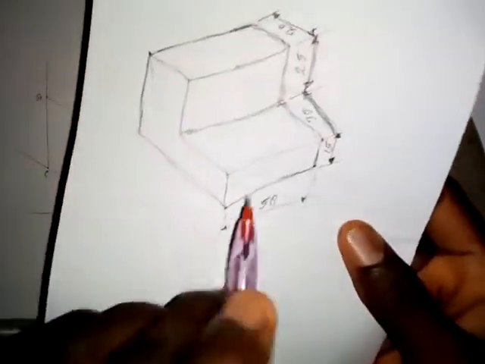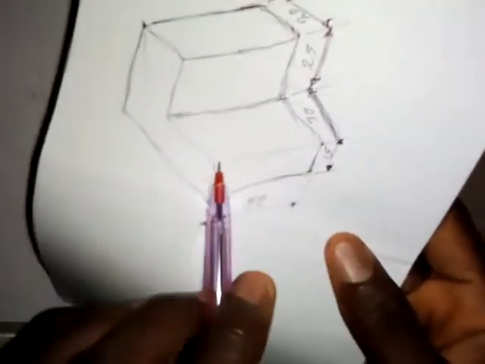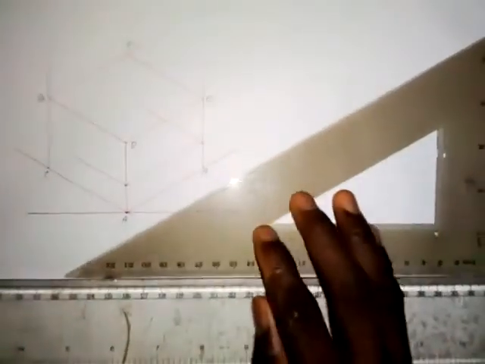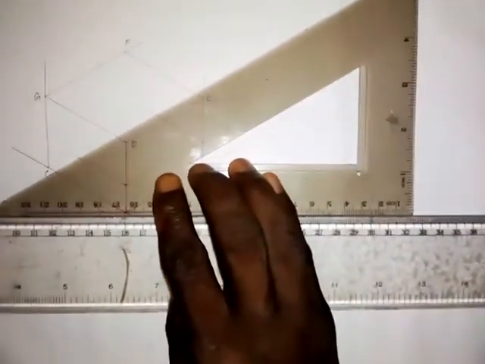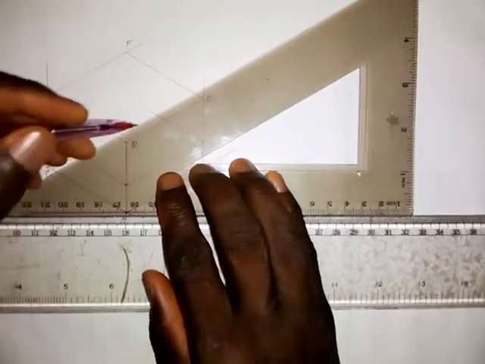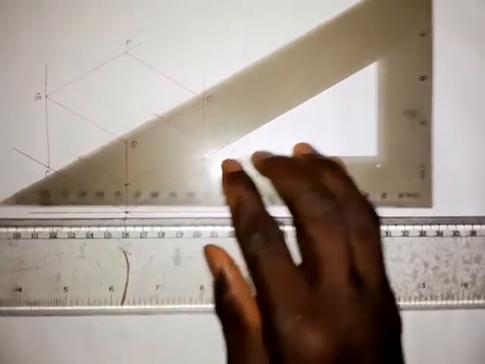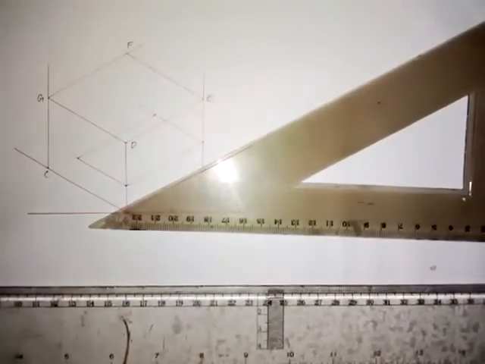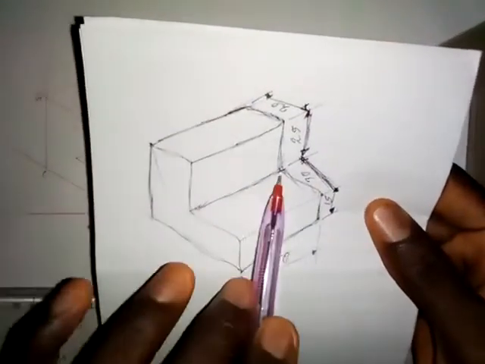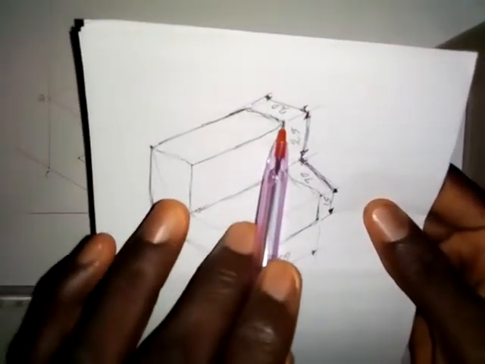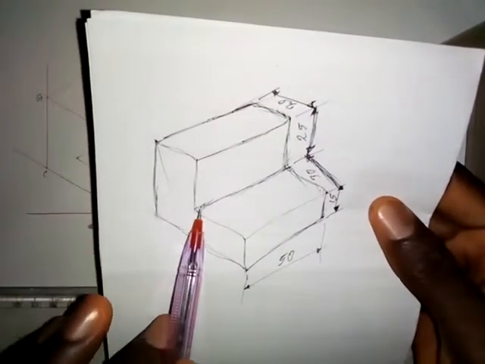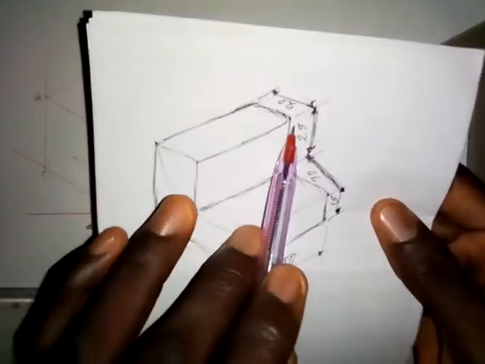So if you look at this line and this line, they are parallel to each other. So you take your set square, turn it like this, move it to this point, and transfer this point to this side. Okay, so after you have done that, we have drawn this line now. At this point there is a vertical line, and we also have a vertical line here, the same line on this point.